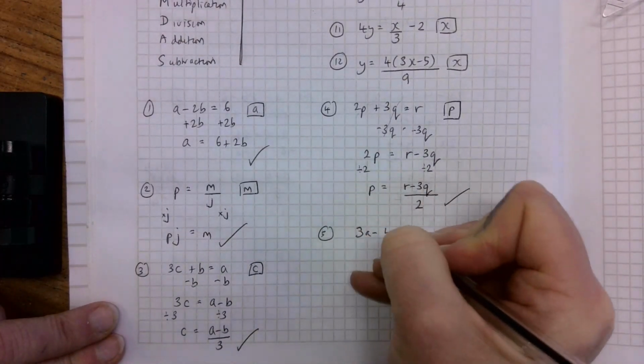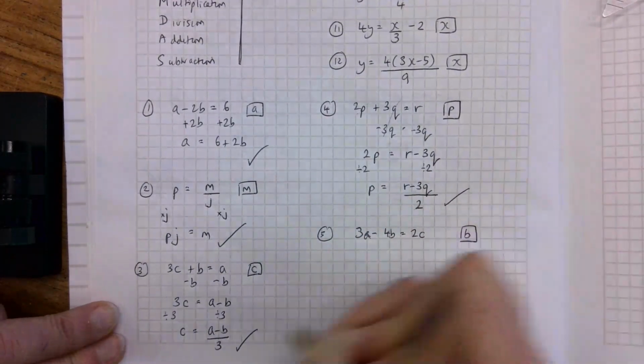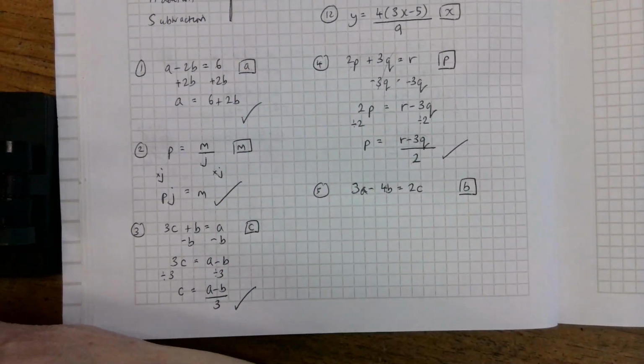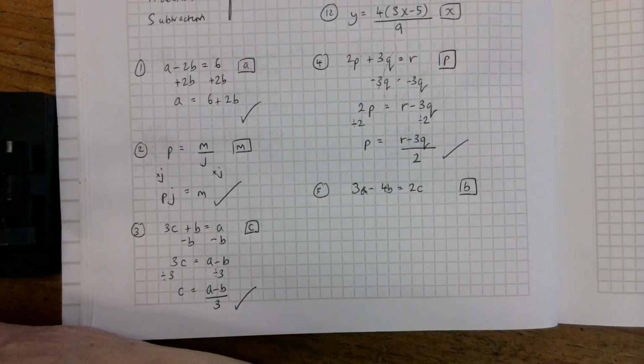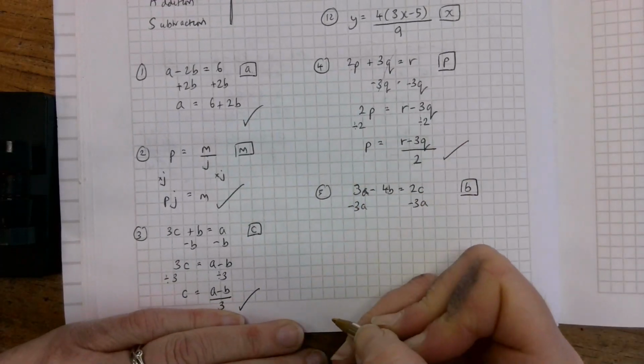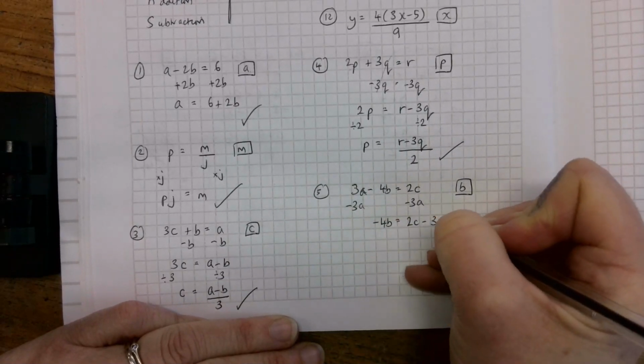3a minus 4b is equal to 2c. So the b is what I'm going to get by itself. Now, looking at this, hopefully you're thinking, what's going to be the first thing I'm going to get rid of? Yep, that's right. I'm going to get rid of the 3a. So I'm going to subtract 3a. So I have minus 4b is equal to 2c minus 3a.